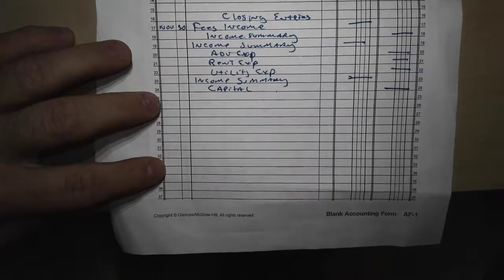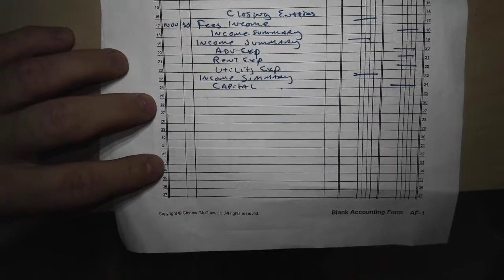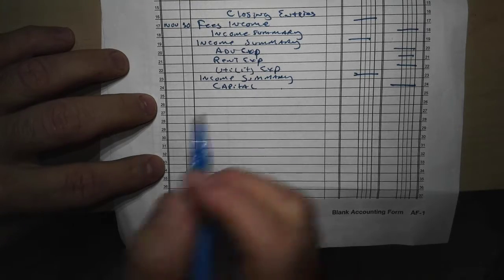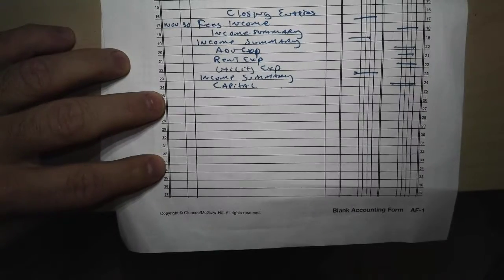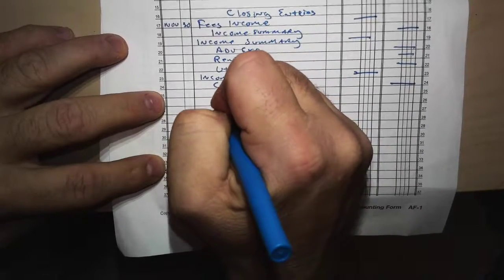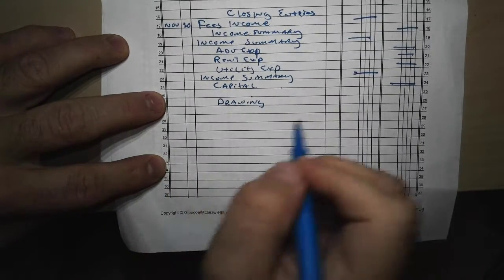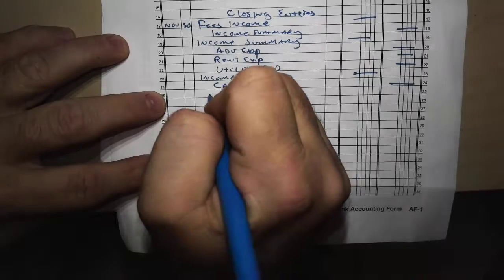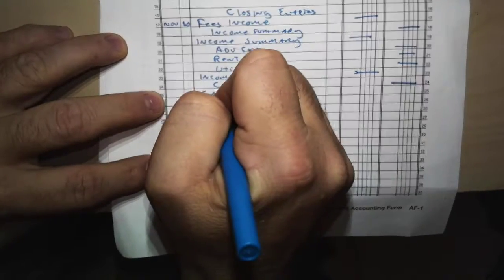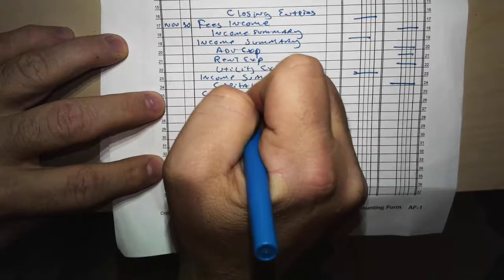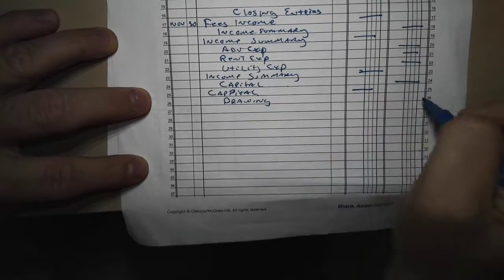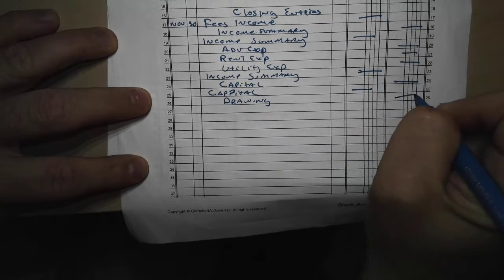All right, so you're almost done, and then the fourth step is going to be to close the drawing account. So if drawing has a debit balance, which it should, you're going to credit drawing, and you are going to debit capital, because drawing is a decrease in equity. Okay, so then debit capital for the amount of drawing and credit drawing to close it out to make it 0. And that, folks, is your closing entries process.